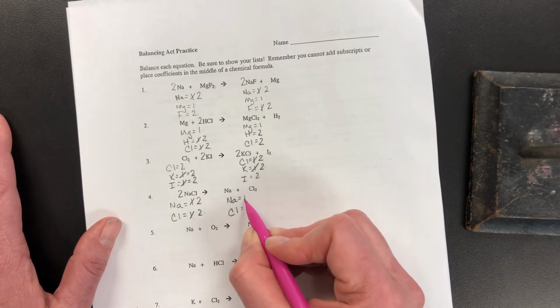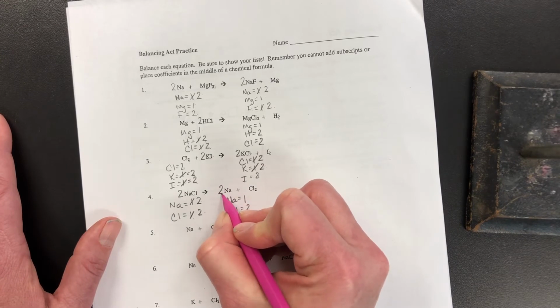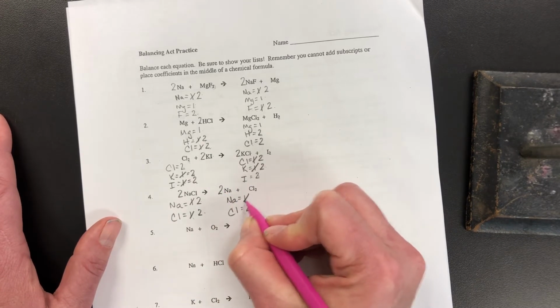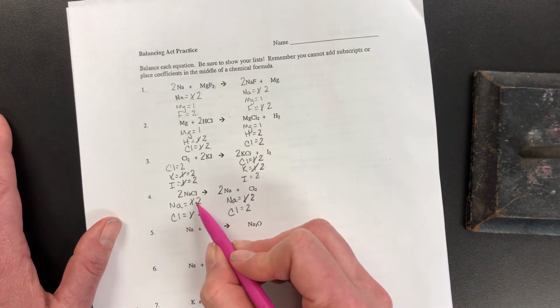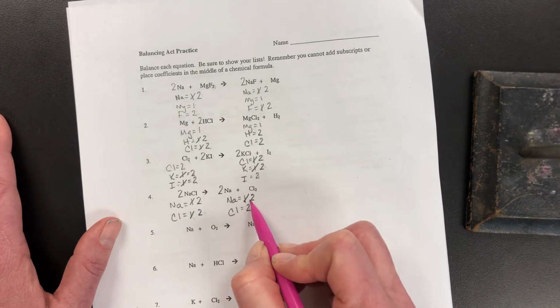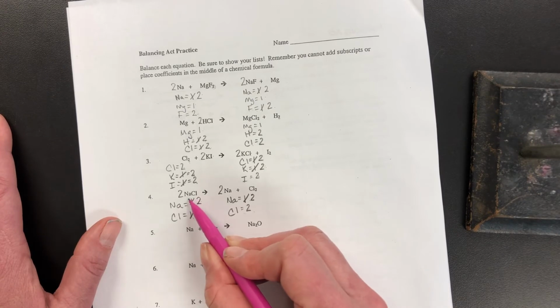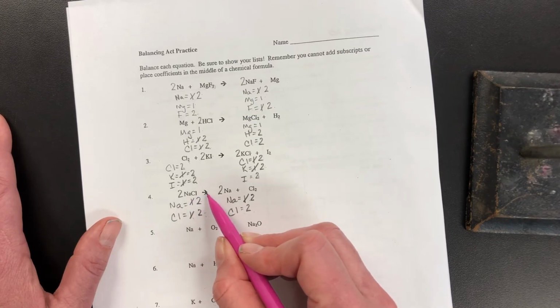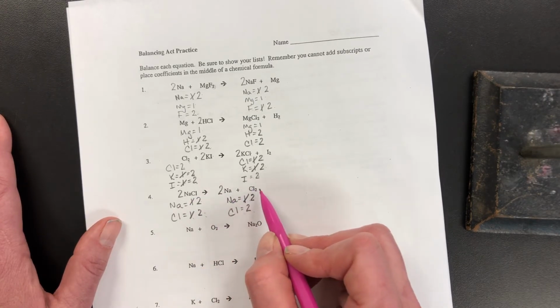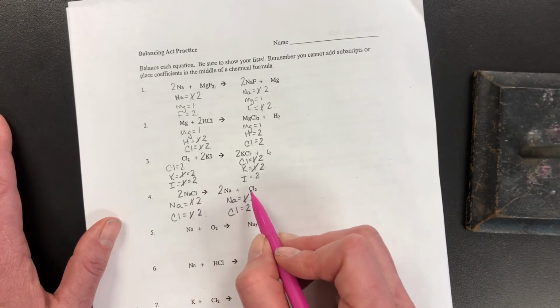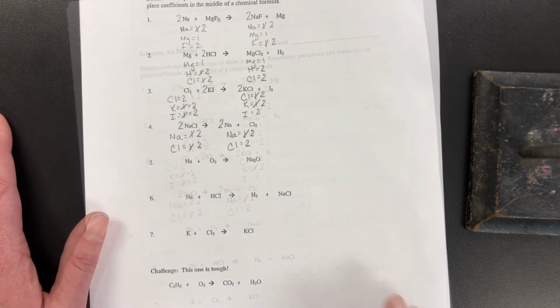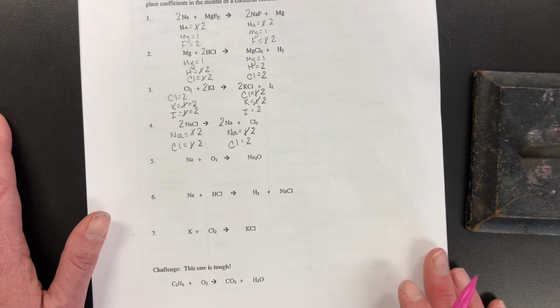So I need to change this sodium. I need 2 on this side. So I'm going to put a 2 here. So now I have 2 sodiums. Double checking, I got 2 sodiums, 2 sodiums, 2 chlorines, 2 chlorines. My chemical equation, 2NaCl yields 2Na plus Cl2. That balances. Okay, continuing on.